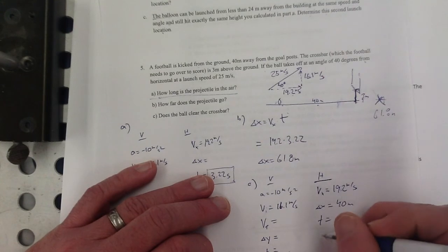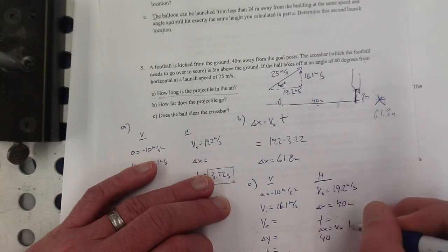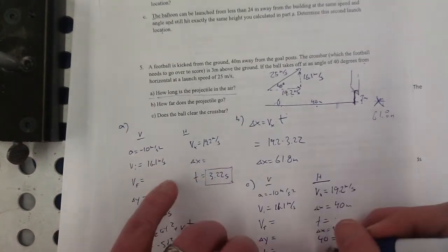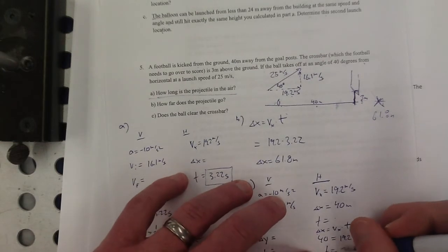What is the time here? So my delta x is equal to Vx times t. So 40 divided by 19.2, that's going to give me my time, 2.08.